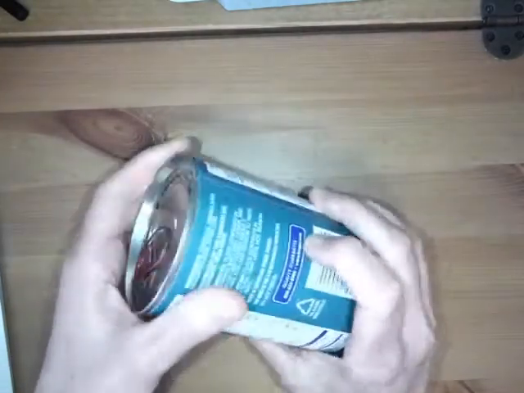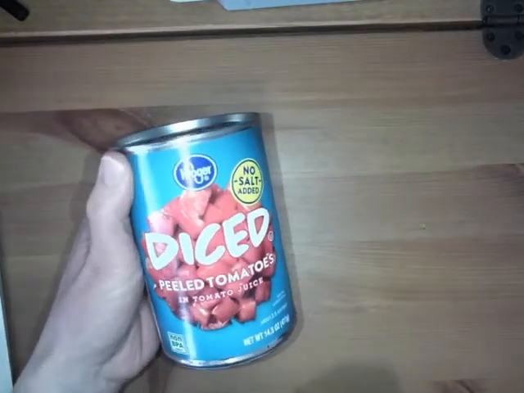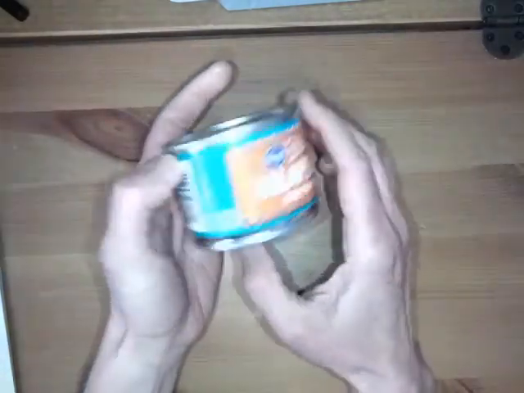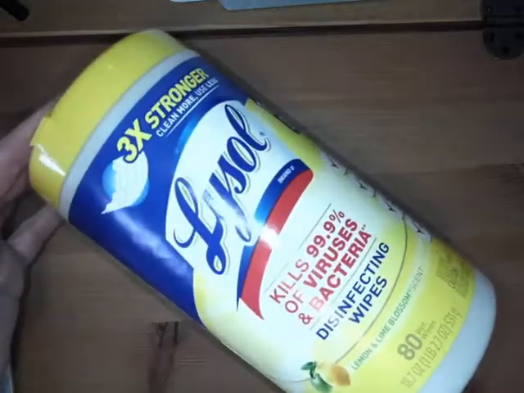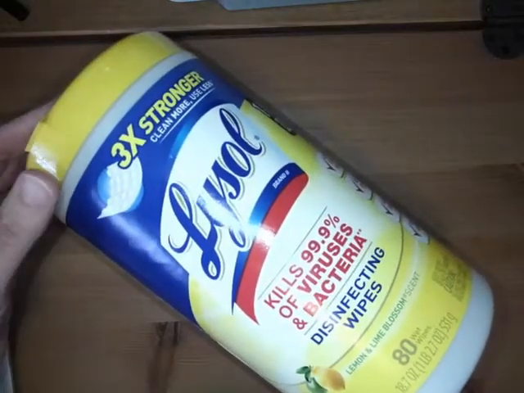Look what I found. Found a cylinder. Diced tomatoes. All right, awesome. Let's find another cylinder. Diced jalapenos. Man, I'm craving some salsa now. And here's a very popular cylinder of the hour. Lysol wipes. Oh yeah. So as you know, cylinders all have a circle for a top.